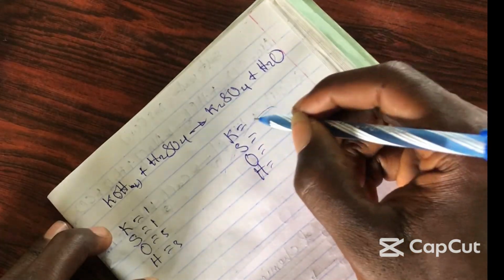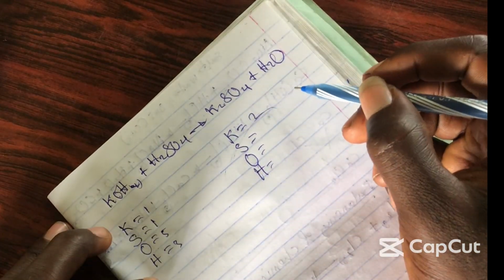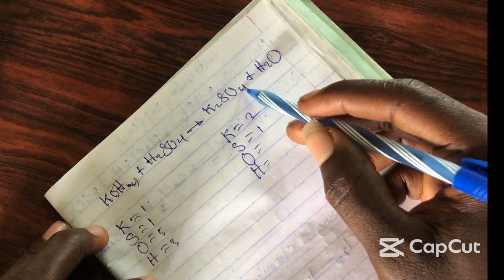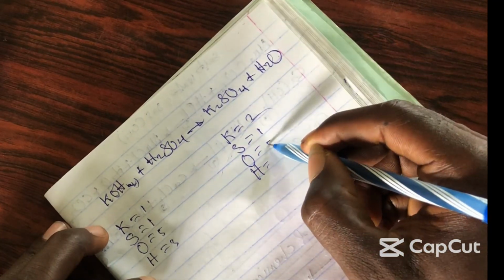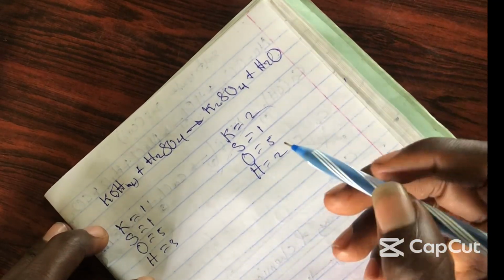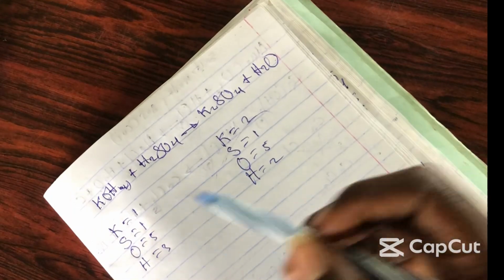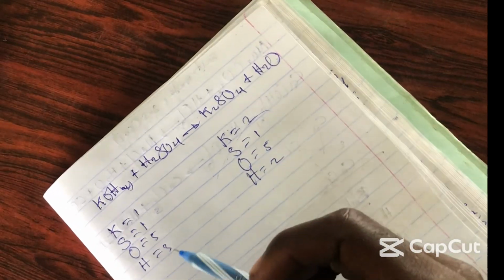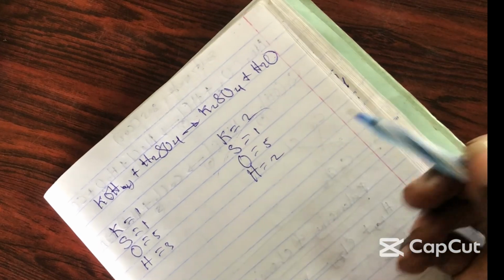Now here we have 2 potassium. We have 1 hydrogen, 1 sulfur. We have 4 plus 1, we have 5 oxygen. And we have here 2 hydrogen. Now here, potassium is not balanced, sulfur is balanced, oxygen is balanced, but hydrogen is not balanced.